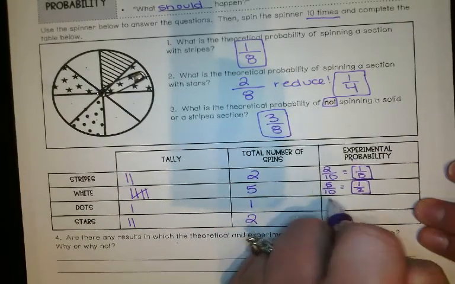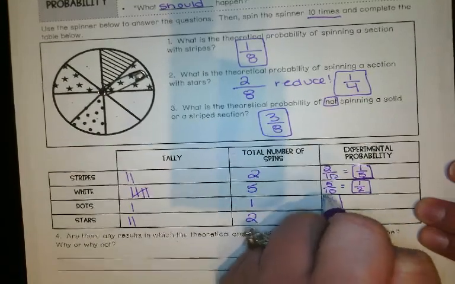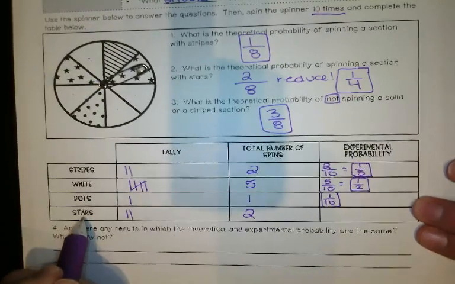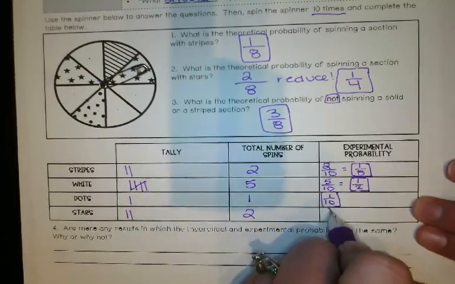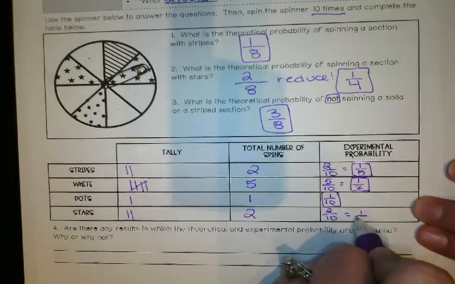Only 1 was dots out of the 10. That one just stays as is. And for stars, we had 2 out of the 10, which we can reduce to 1/5 again.